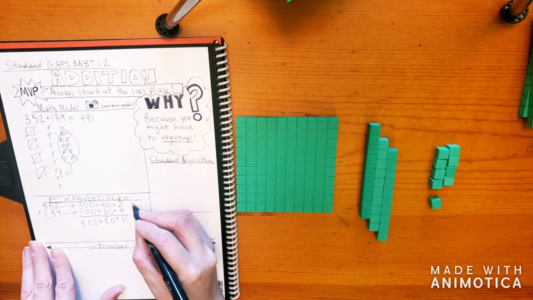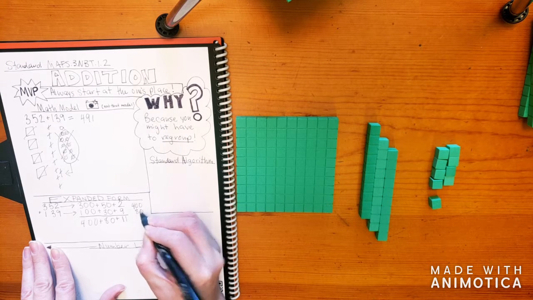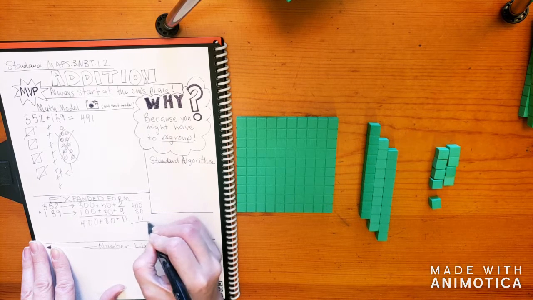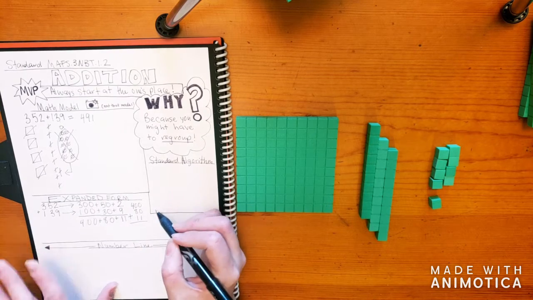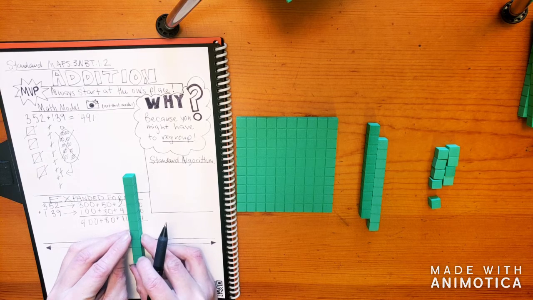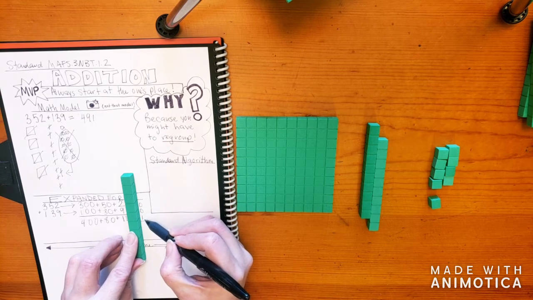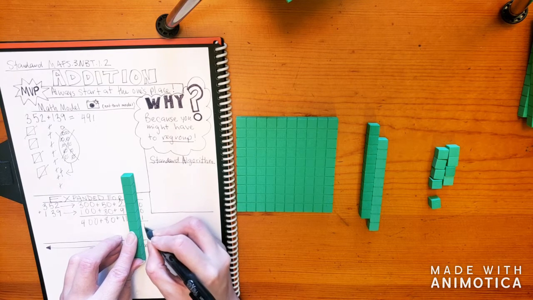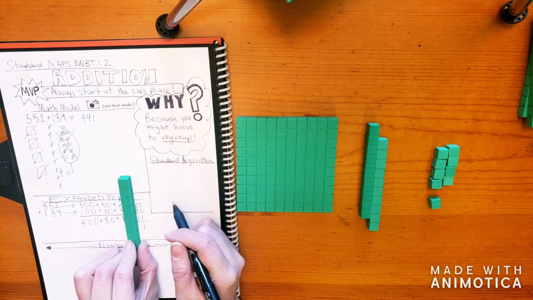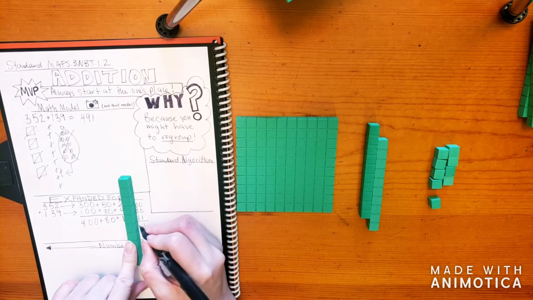Let's stack those nice and neat. 400, 80, and 11. So just like we did before, ooh, I'll use this guy. Look at me, using my manipulatives. 0 plus 1 is just 1, because nothing and nothing is nothing. 0 plus 8 is nothing. 8 plus 1 is 9.